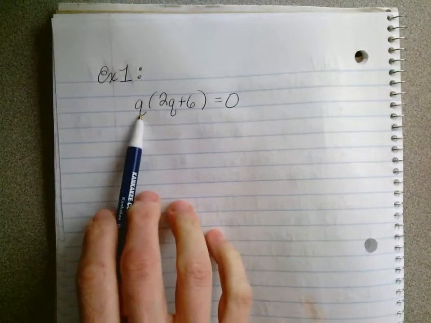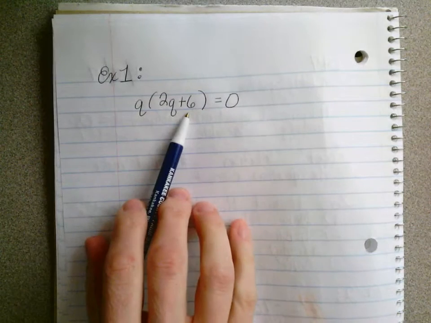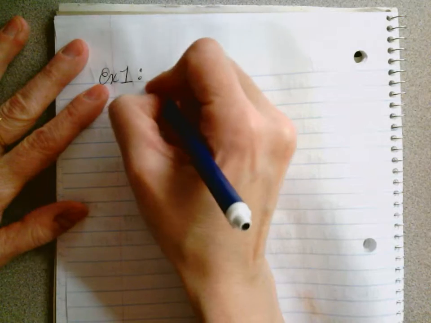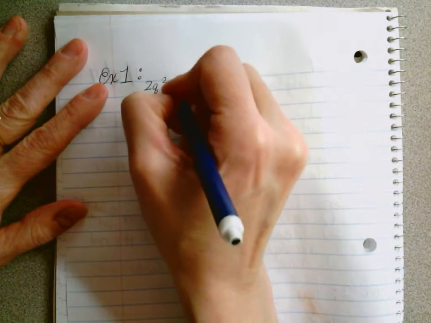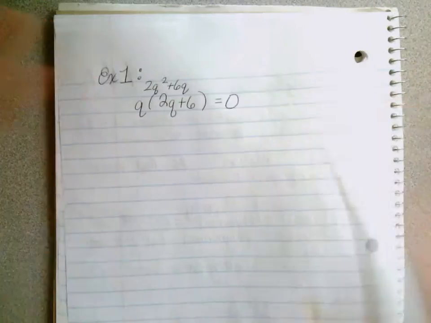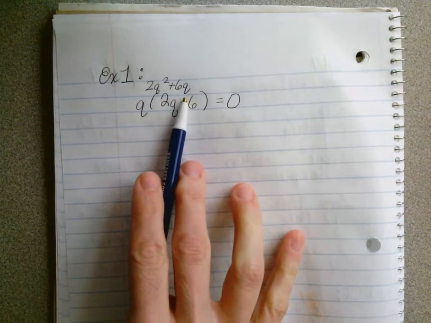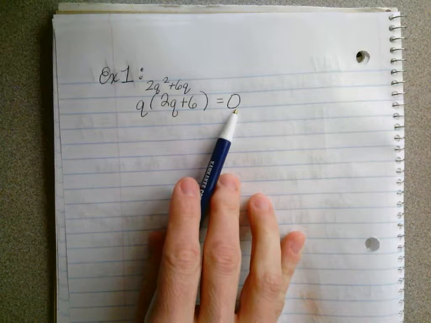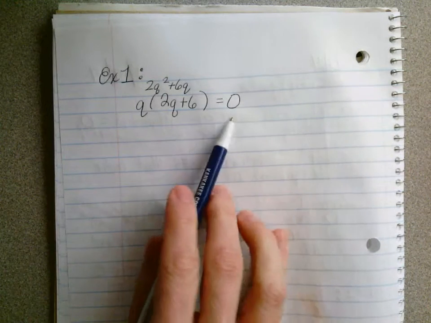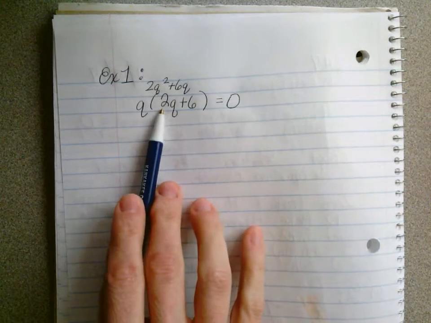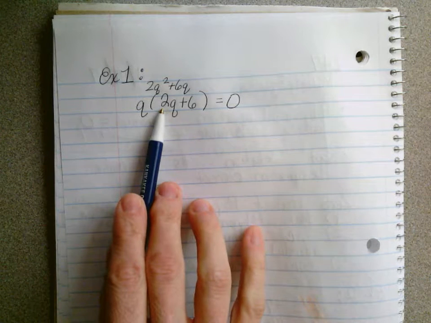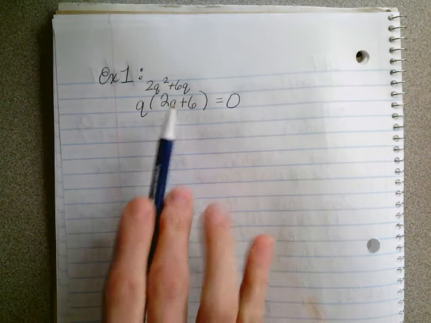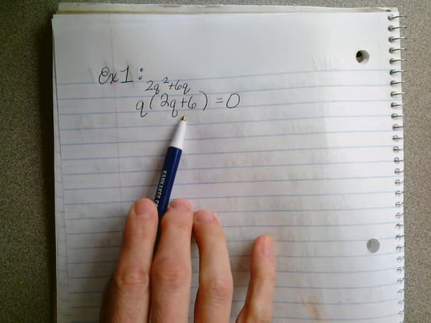Okay, this is not a normal looking binomial, right? Whatever this was originally, 2q squared plus 6q was what it originally was. The only thing you could factor out, well, you could have actually pulled the 2 out. I don't know why they didn't pull the 2 out. But anyways, this is how they've factored it for us. So we've already gotten to the place where we're factored.